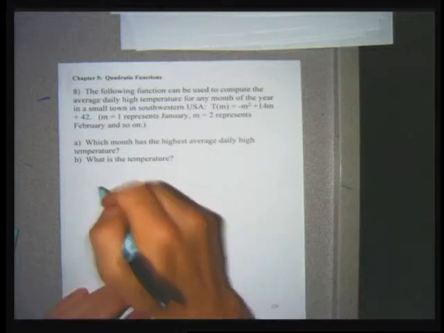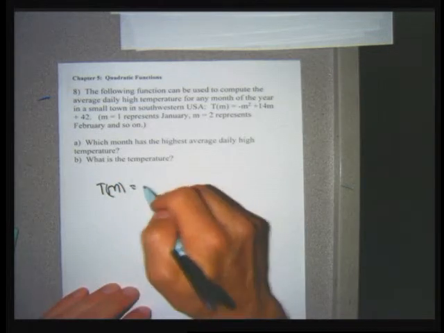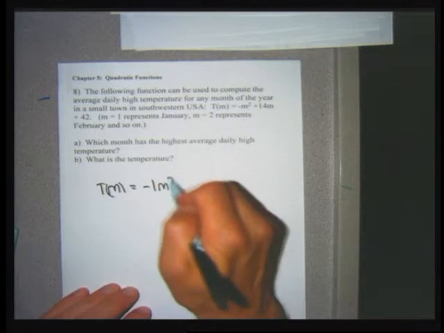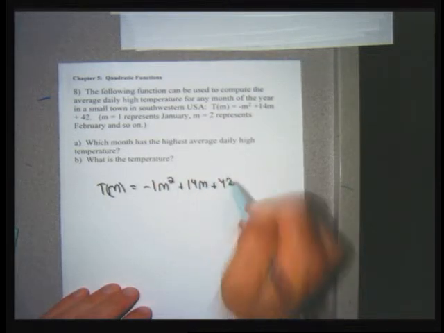Do the same thing for number 8. 8 has this lovely problem that 1 stands for January, 2 stands for February, 3 stands for March, and so on. And I have the equation T of m, the temperature for the month, is negative 1 m squared plus 14m plus 42.